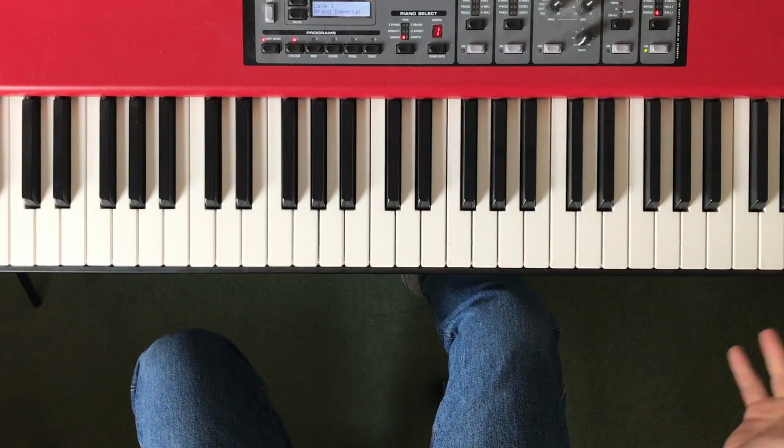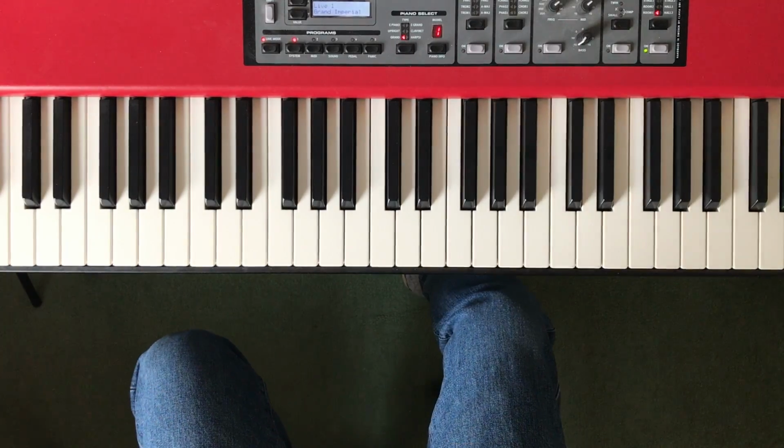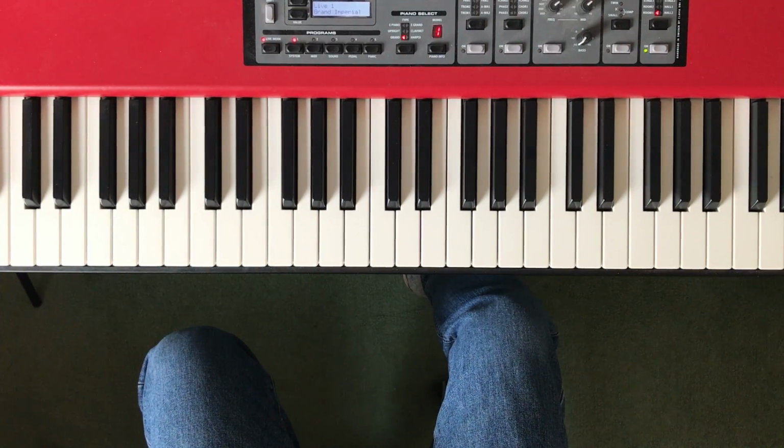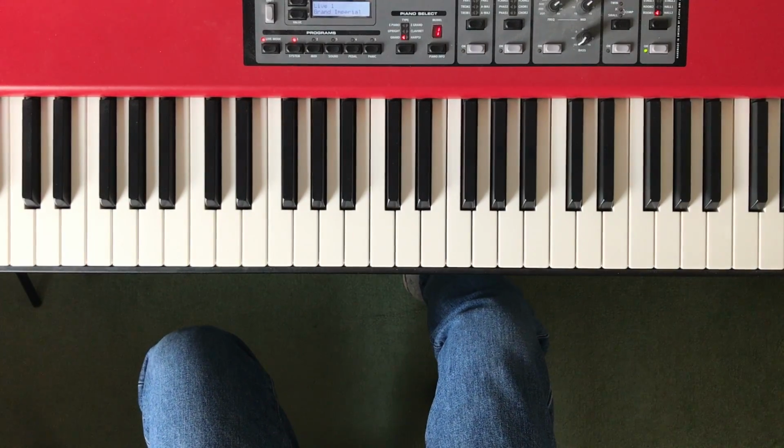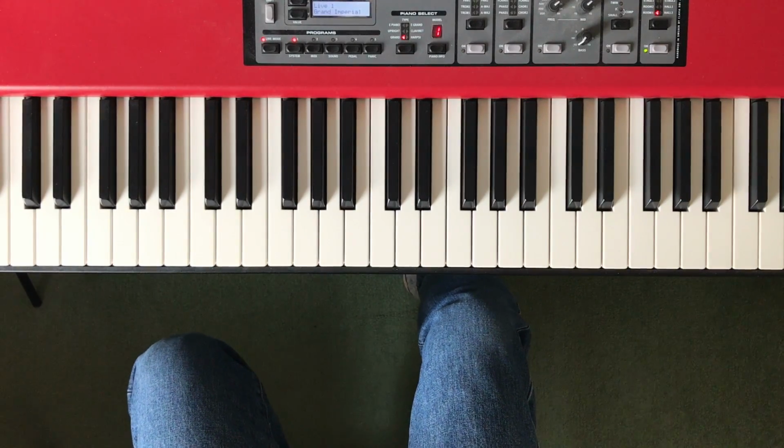Okay, so that's it for part 1 of this two-parter, and I'll be back before long with the second part, in which, as I said, we'll have a look at some of the more exotic, weird and wonderful chord symbols that you might come across.